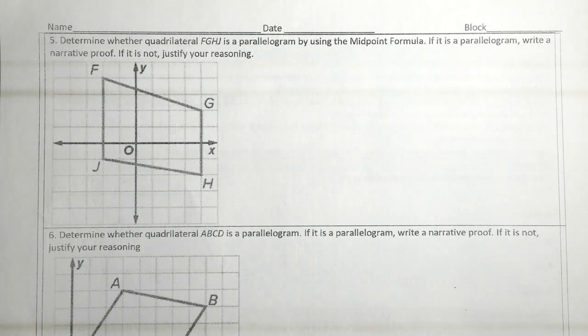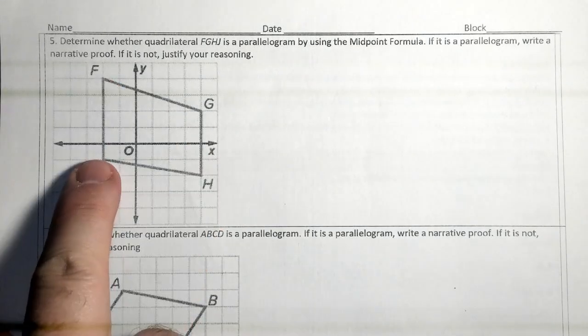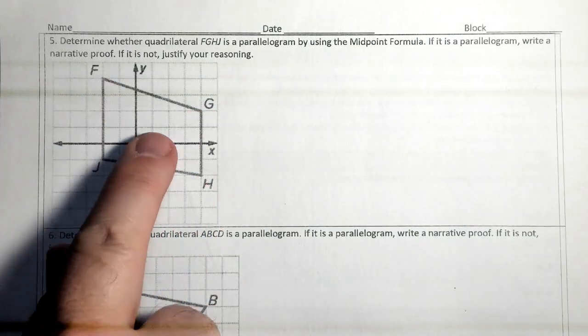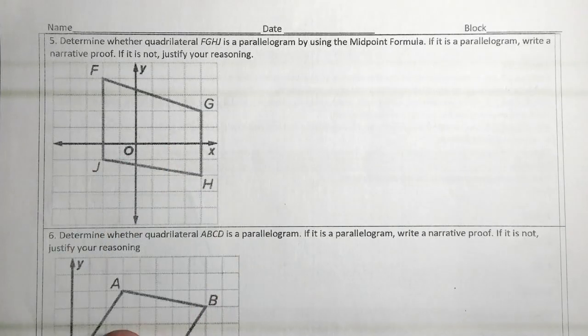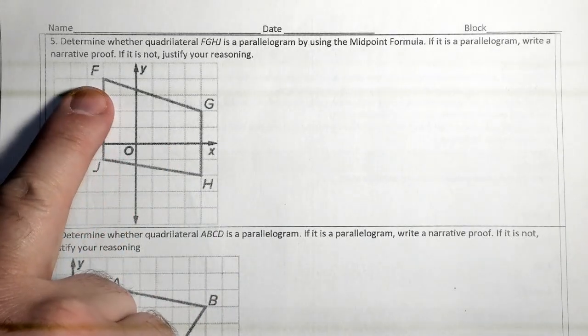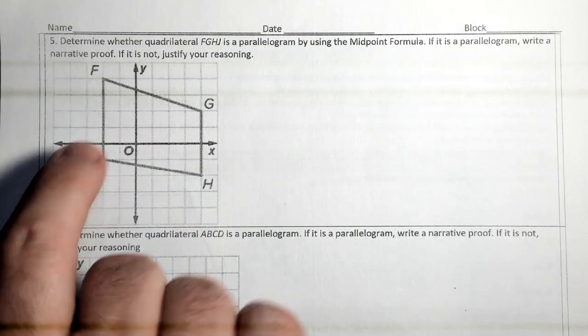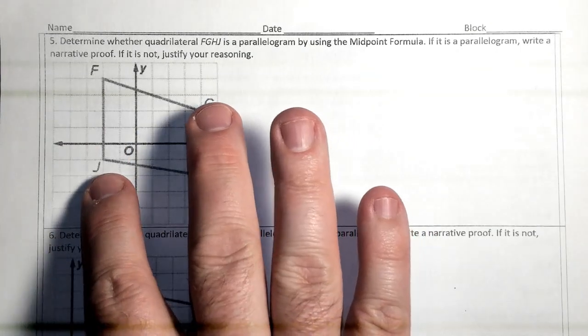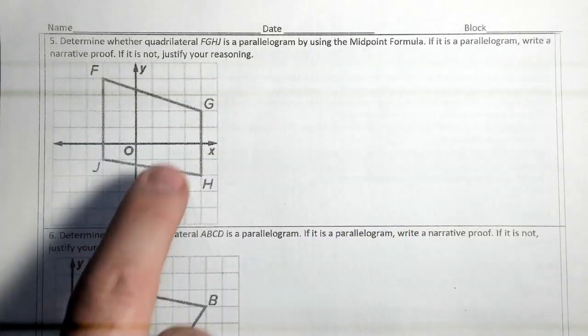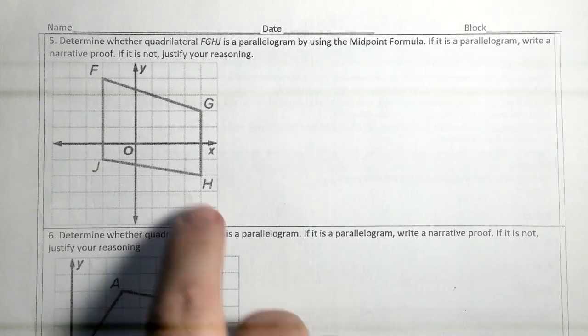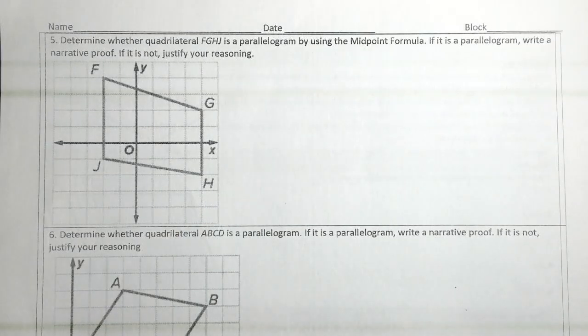What they mean by using the midpoint formula is, if the diagonals here bisect, then they will have the same midpoint. So if we take the points for F and H and find the midpoint, and the midpoint for J and G, if they're the same point, then we have a parallelogram. If they're not, we don't. So let's plot our points.